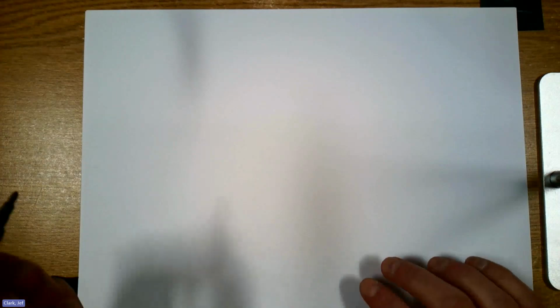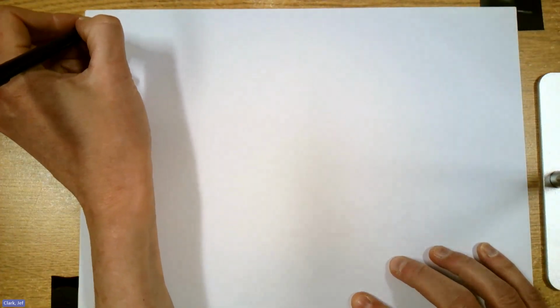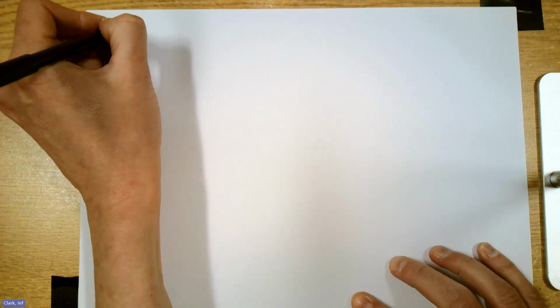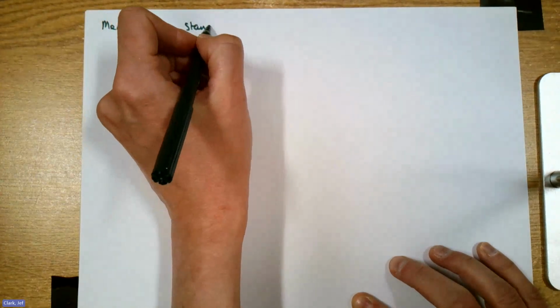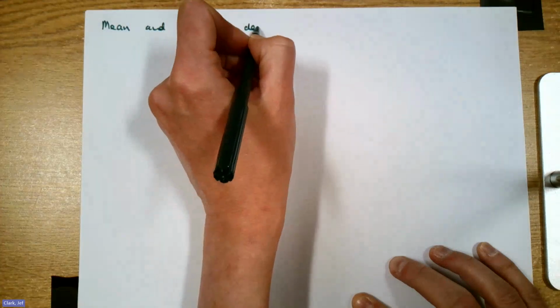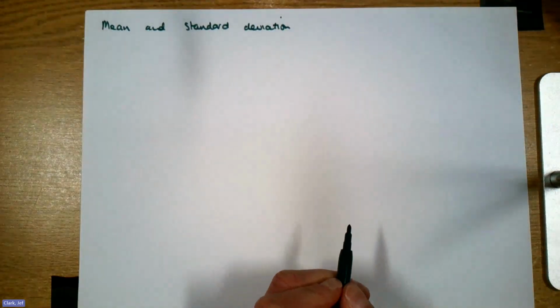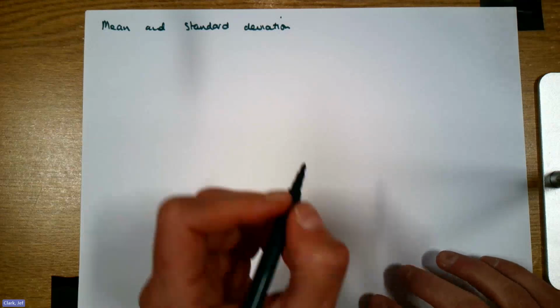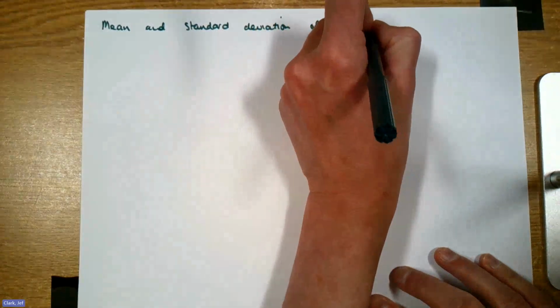Today's quick tutorial is going to be on looking at how to calculate significance tests. So I've been provided with a question, which is, I have a mean and standard deviation of two different methods, and I've made 11 replicates.